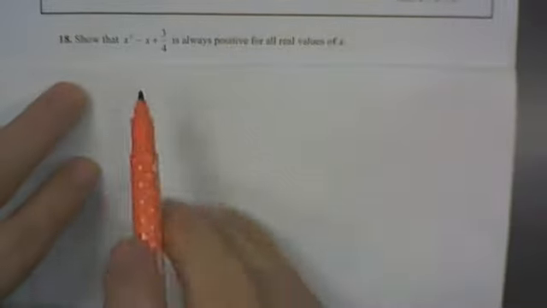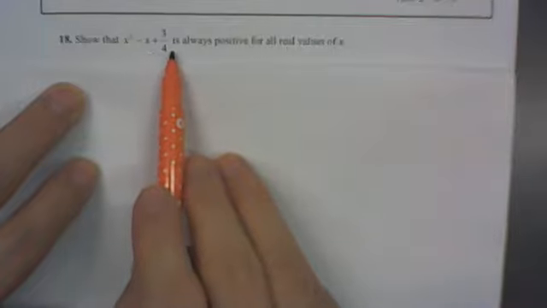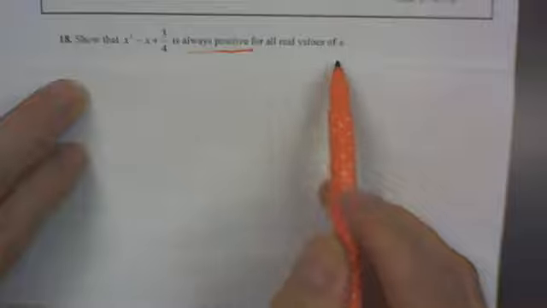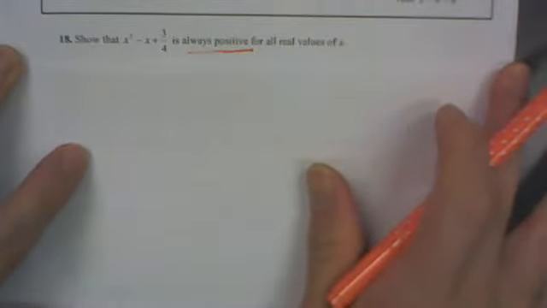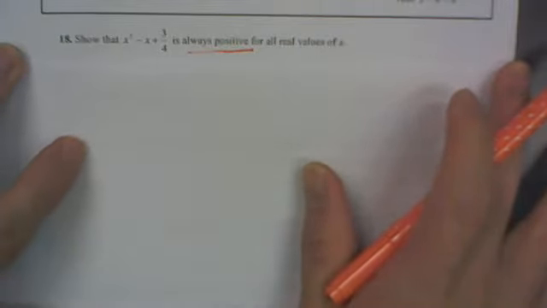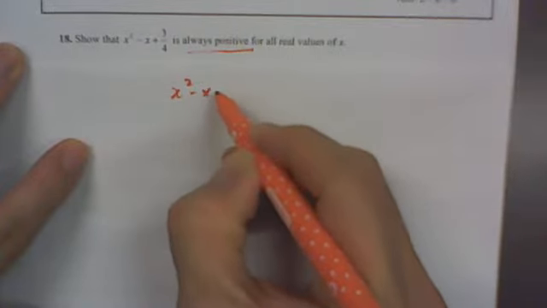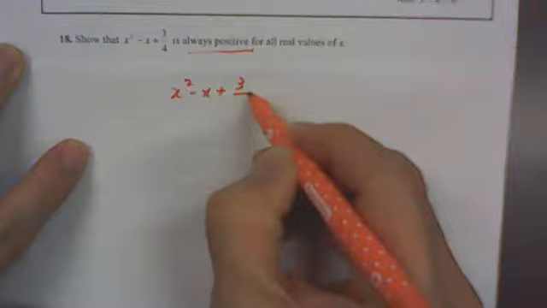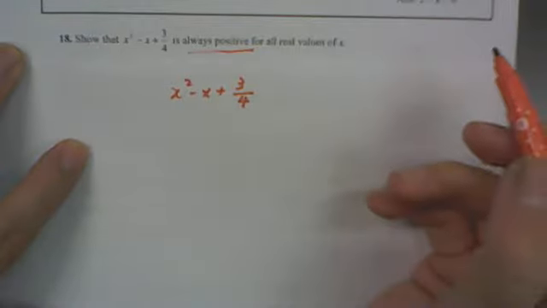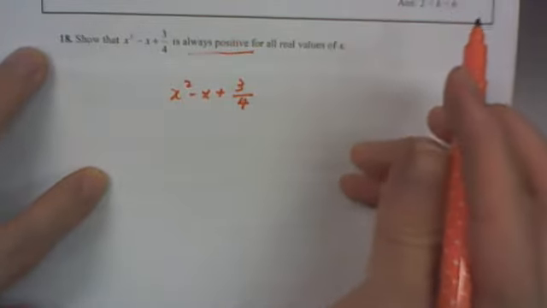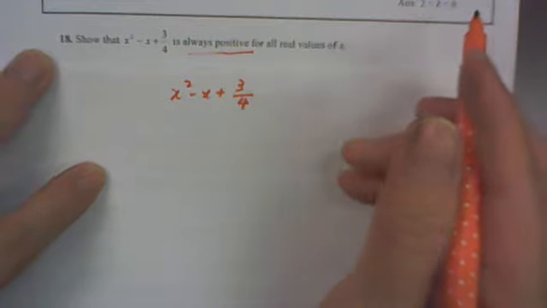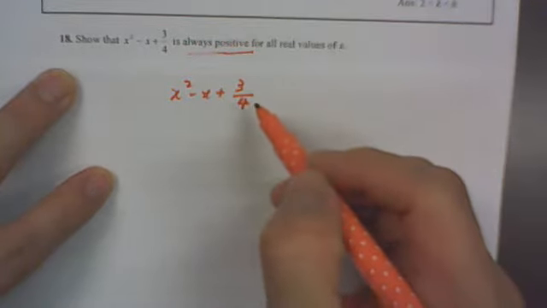Okay, number 18. Show that x squared minus x plus 3/4 is always positive for all real values of x. So this is the given expression, and we are going to show that this is always positive.